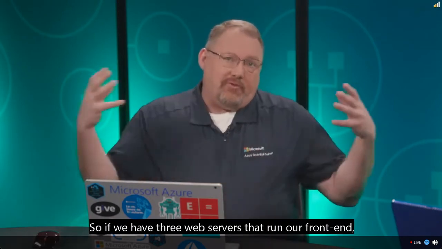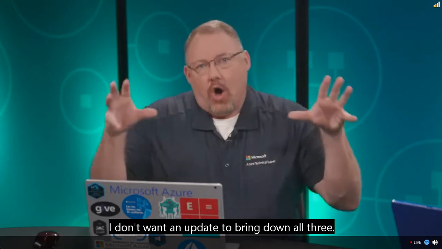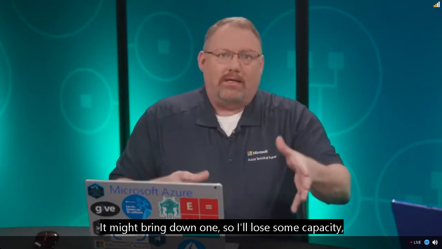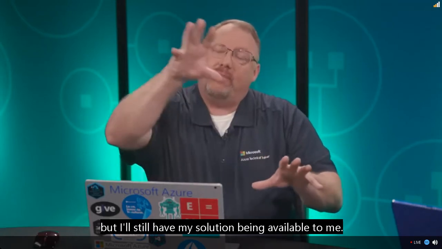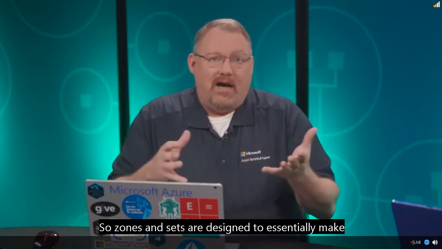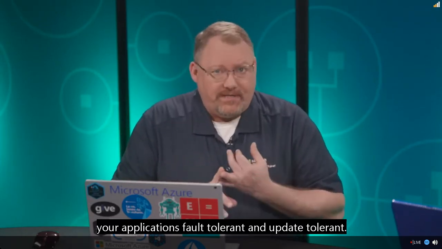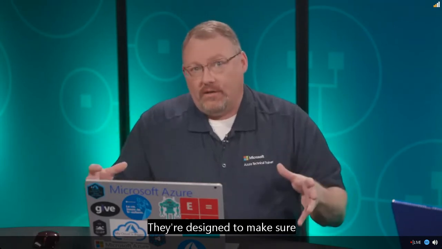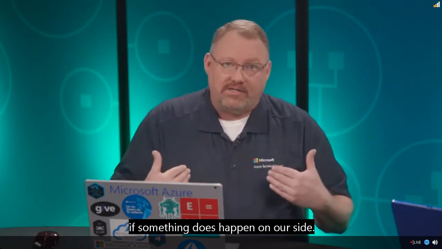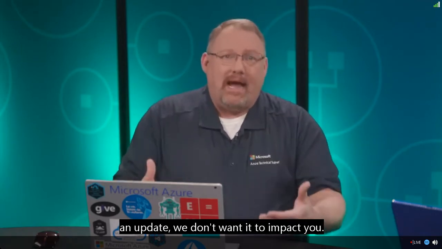So if we have 3 web servers that run our front end, I don't want an update to bring down all 3. It might bring down 1, so I'll lose some capacity, but I'll still have my solution being available to me. So zones and sets are designed to essentially make your applications fault tolerant and update tolerant. They're designed to make sure that those systems keep up and running if something does happen on our side. So it's our way of saying, hey, look, an update, we don't want it to impact you.